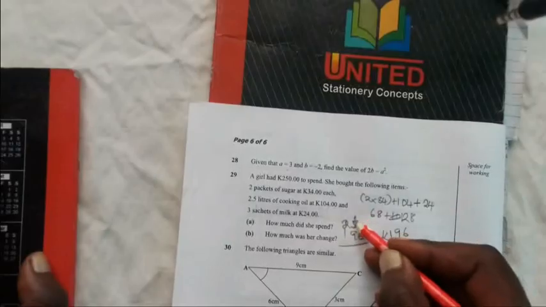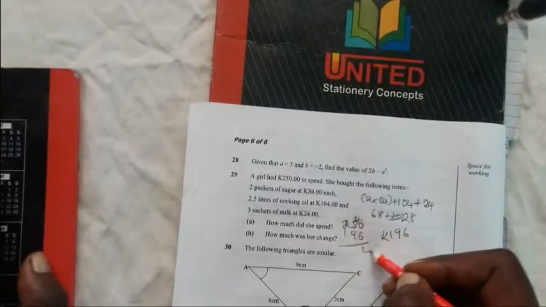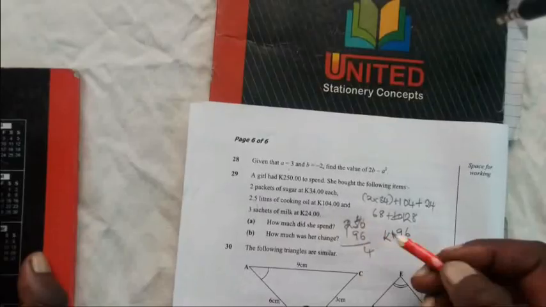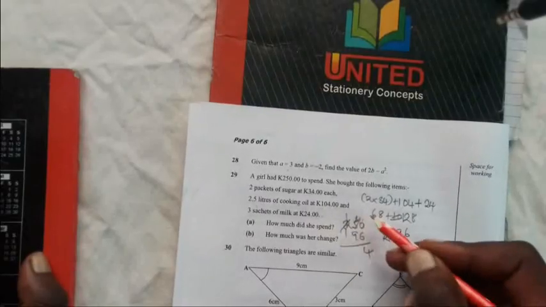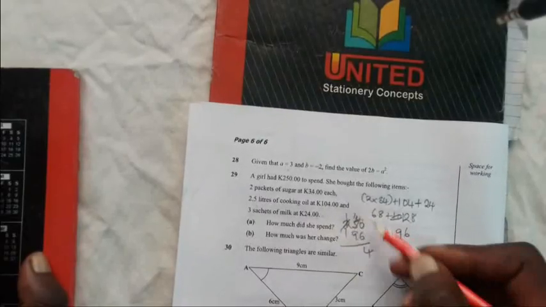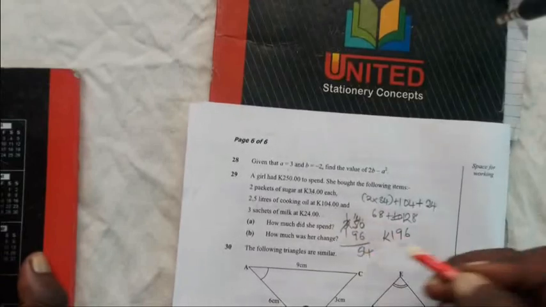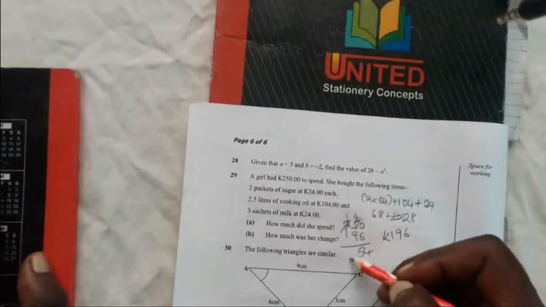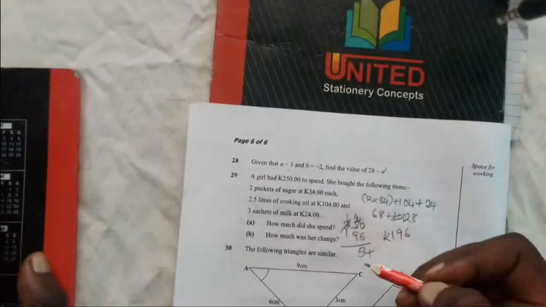Then 14 here. 4 minus 9 it can't, so we're going to borrow 1 here. It's going to be 1 here, so it's going to be 14, and it's going to be 54. 1 minus 1 is 0. If you're in nursery, that's when you need to put 0 here, but if you're not, you don't. So we're going to write here 54 kwacha.